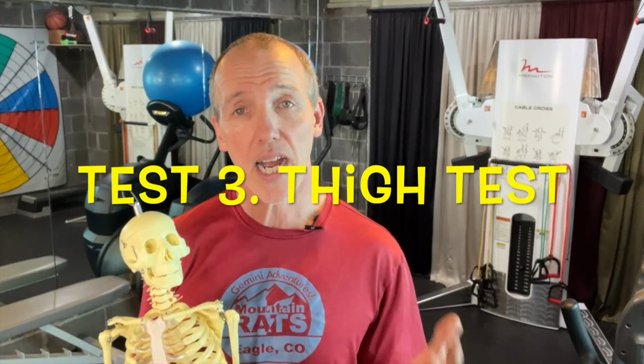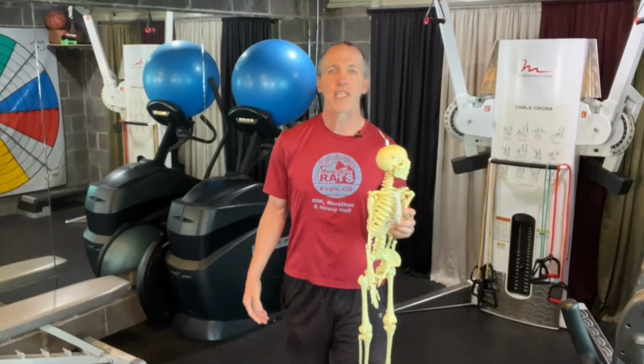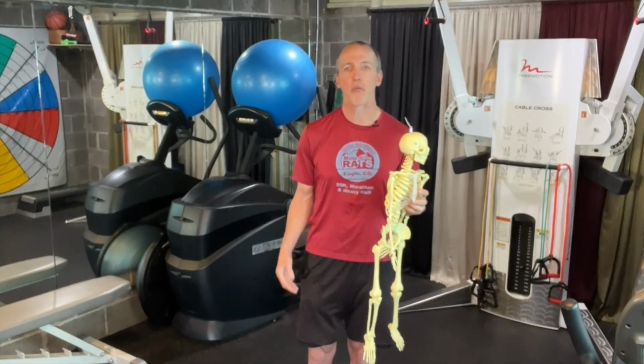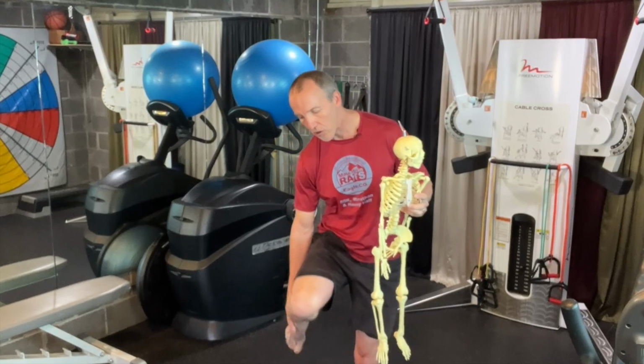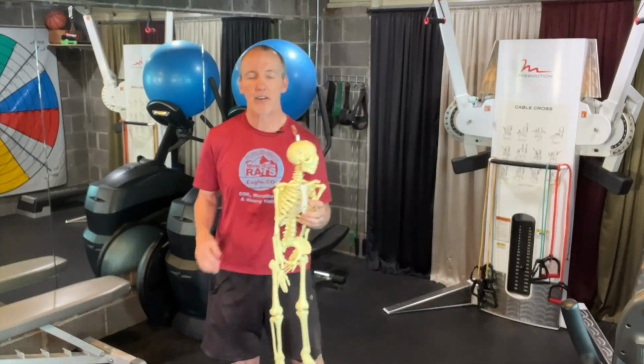Okay, so the last test we're going to do is a thigh stretching test. I've seen a lot of videos where a runner is either lying down or standing and they're holding their thigh like this to stretch it out. And I don't like that at all because there are too many compensations that can occur in the spine and the pelvis to accommodate a tight thigh muscle.